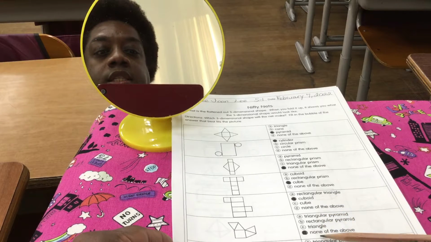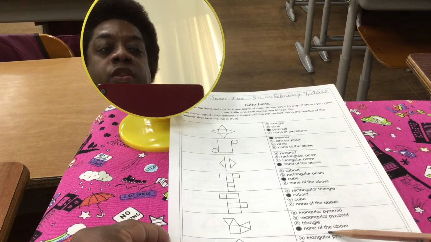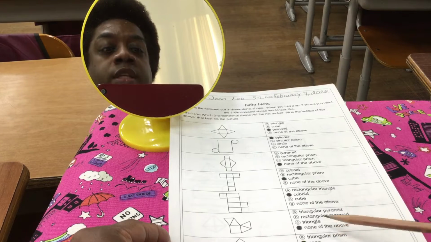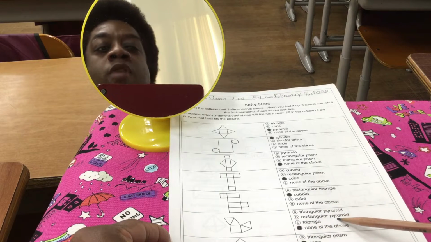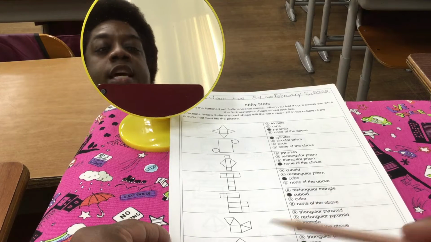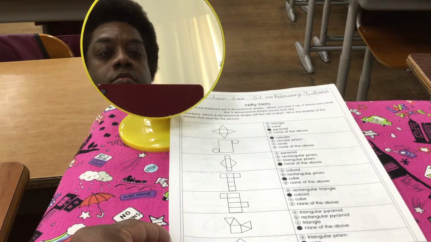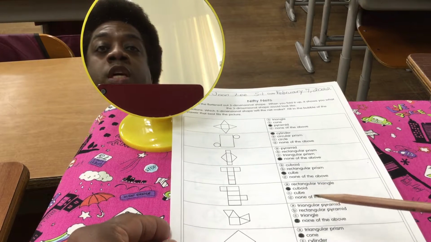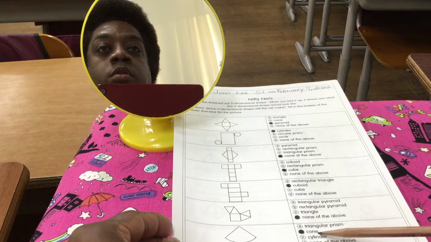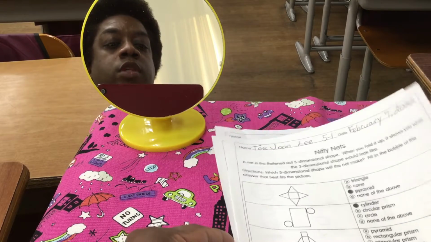In number 6, we have another one. It does not form anything. It's none of the above. It doesn't form a triangular pyramid, it does not form a rectangular pyramid, and it does not form a triangle. In the last one, number 7, this net forms a cone. And that was it for the answers on this page. Then let's go to the next page.